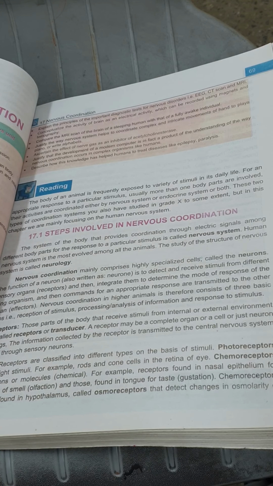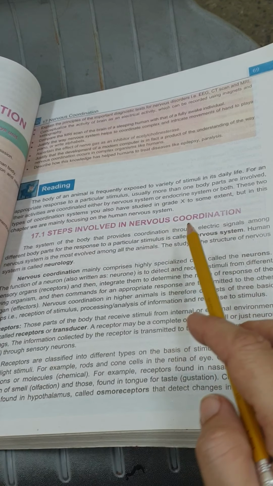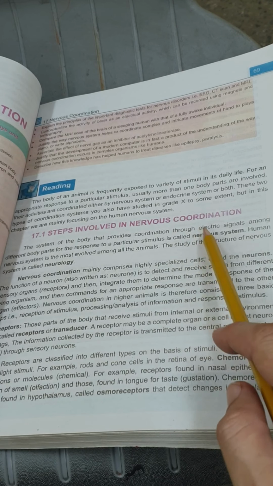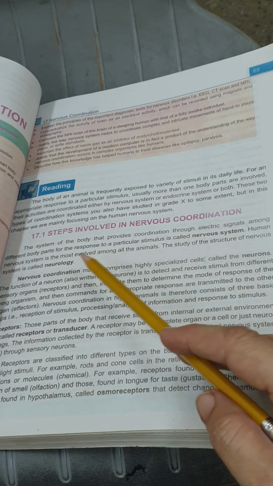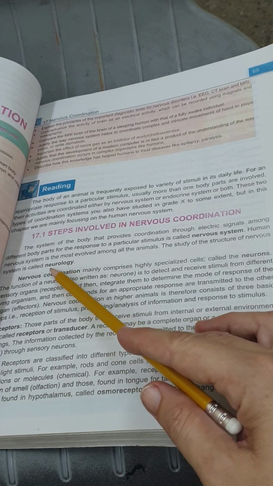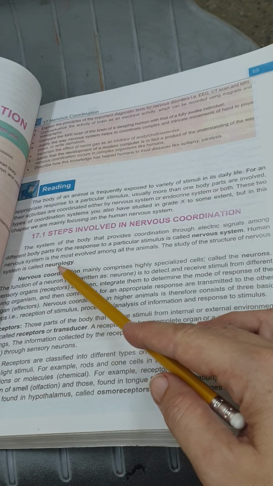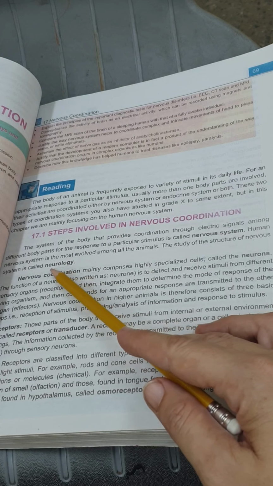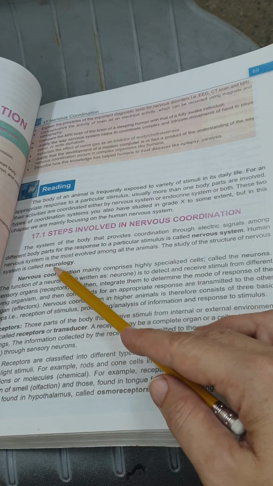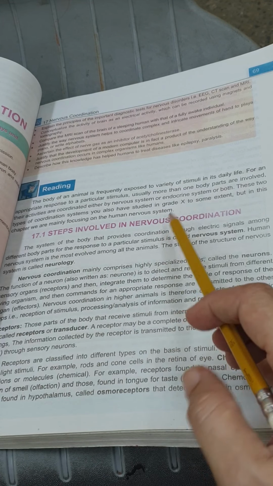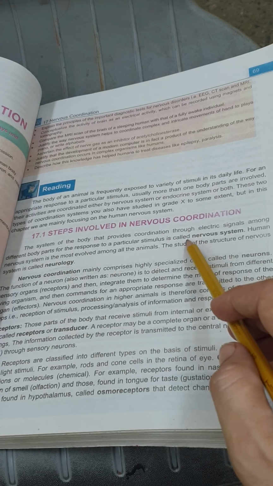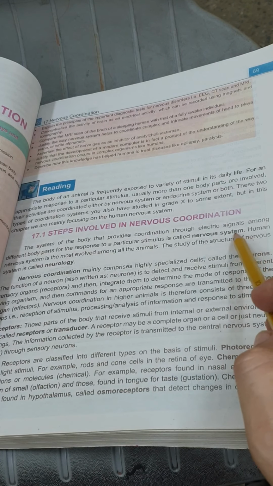First of all, the nervous system includes the nervous coordination, and this study is known as neurology. When we study the structure of the nervous system, that is known as neurology. The nervous system is the system in which the messages of the body are received and transferred through electrical signals.